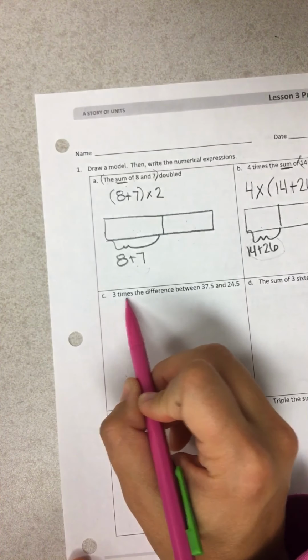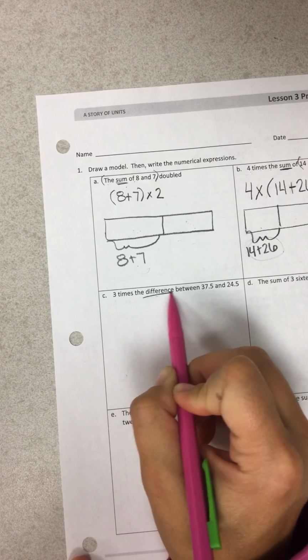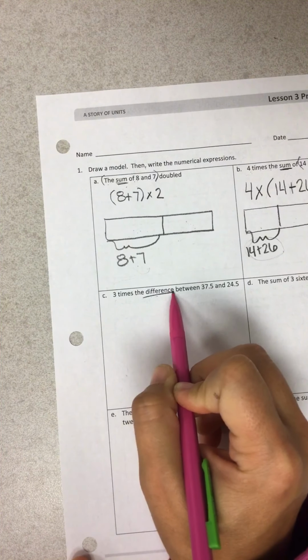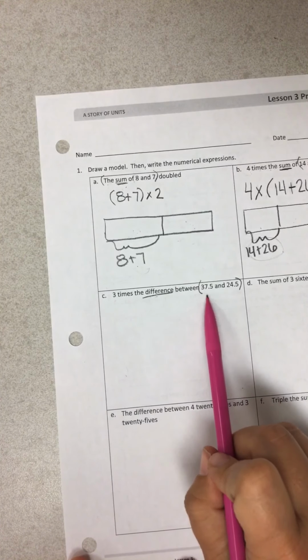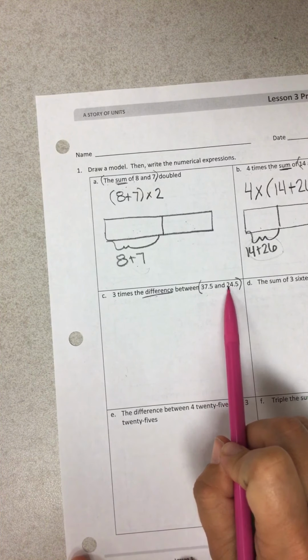So now I've got 3 times the difference. If you're thinking subtraction, you're correct. I'm going to subtract it. So I know that I'm going to put that 37 and 5/10 and 24 and 5/10.